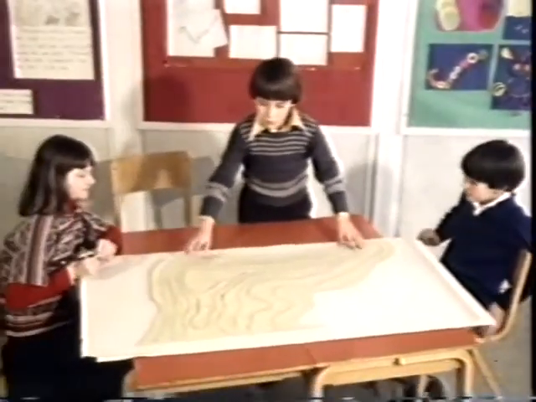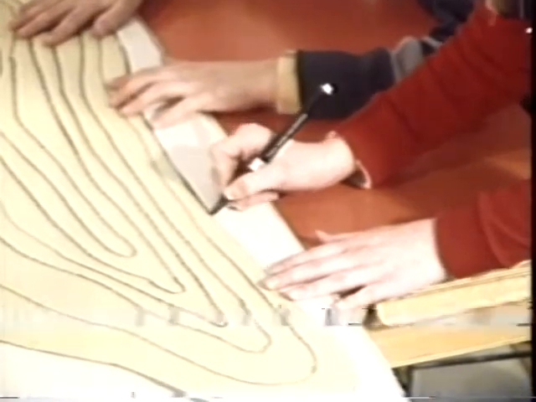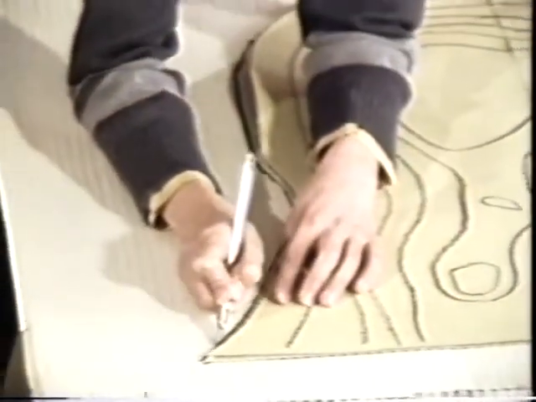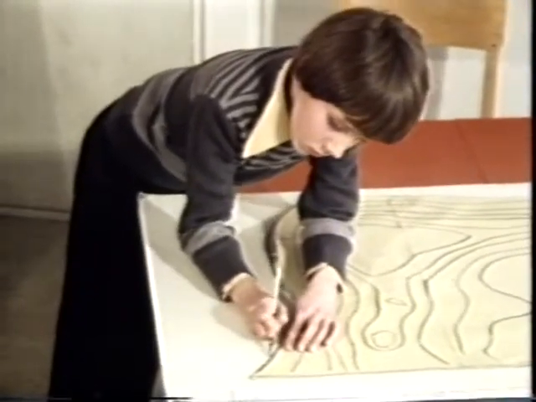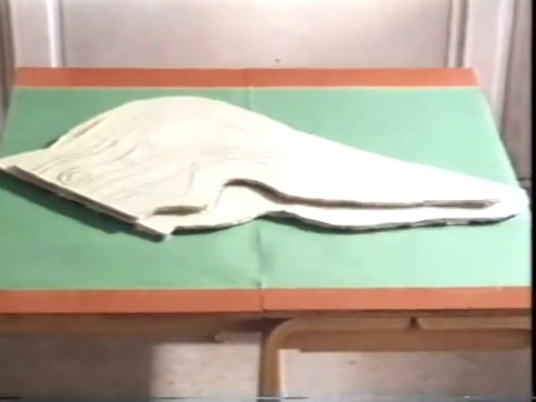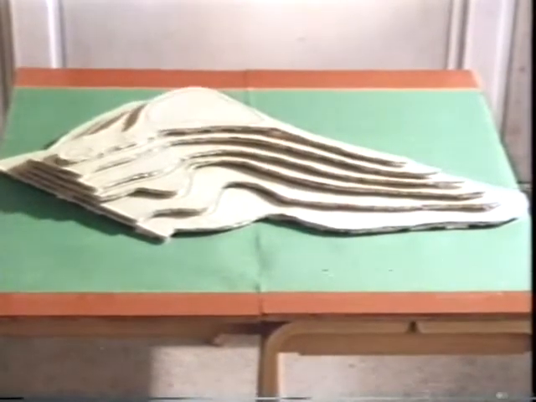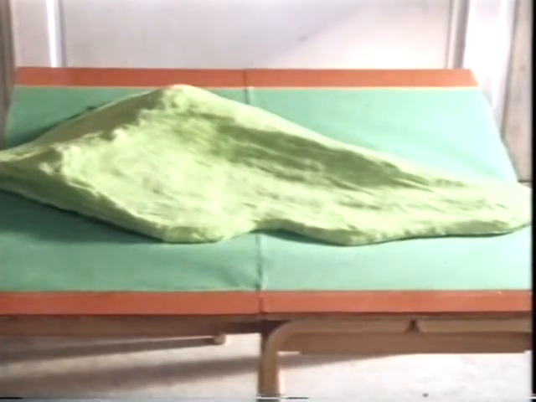To make the model, they used thick sheets of corrugated cardboard, all the same thickness. They then copied the lowest level on the map onto one of the sheets of cardboard. Once the line was drawn, they cut round it. To help make the sheet of cardboard thicker, they stuck small cardboard spacers underneath. By doing the same with all the other contours, they were able to build the model up. Finally, they covered it with papier-mâché and painted it to make it look like the real thing.